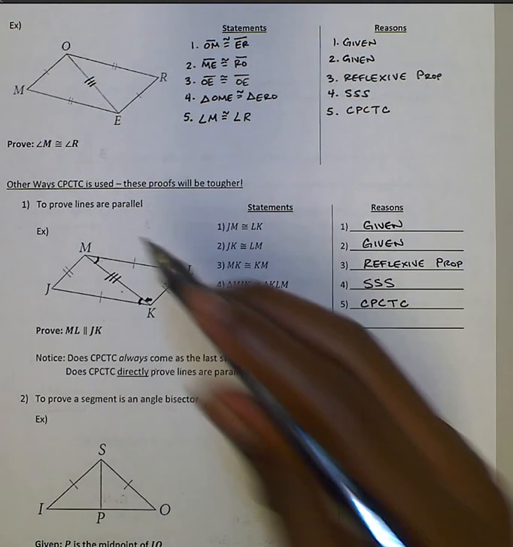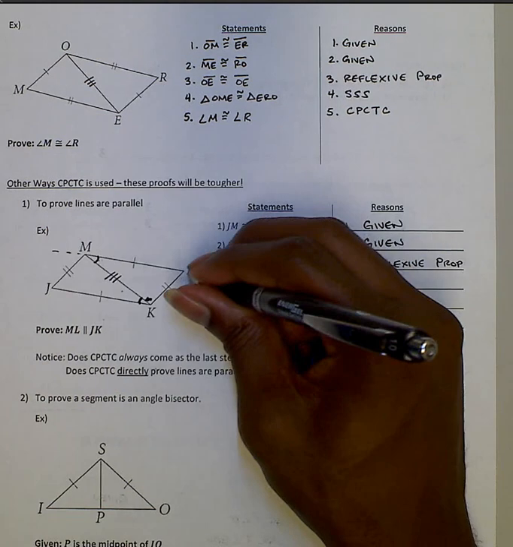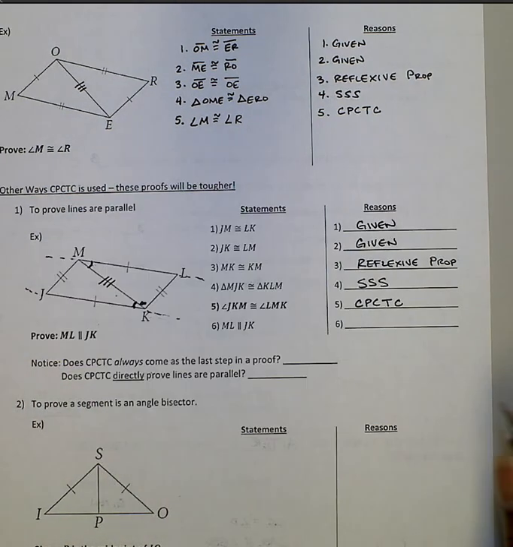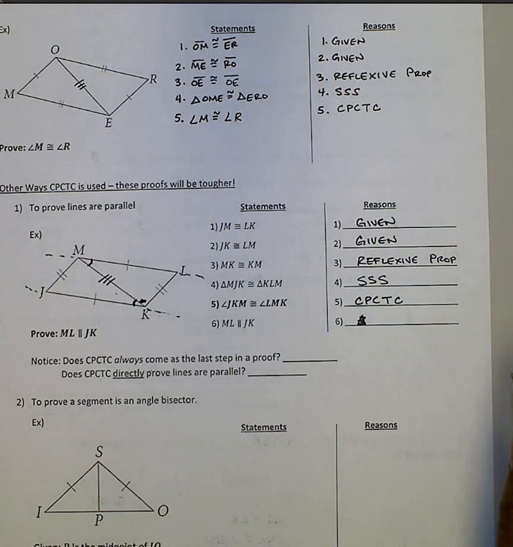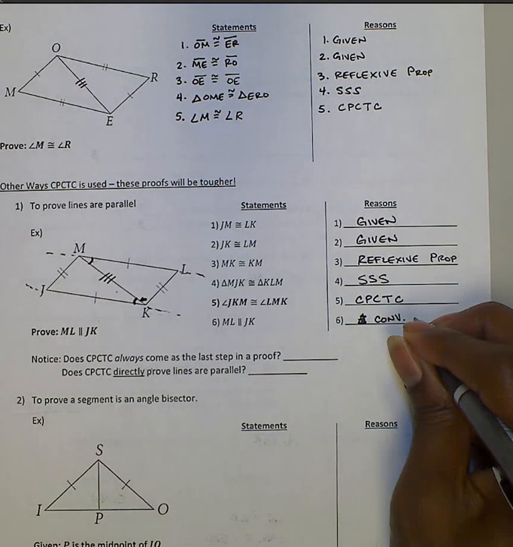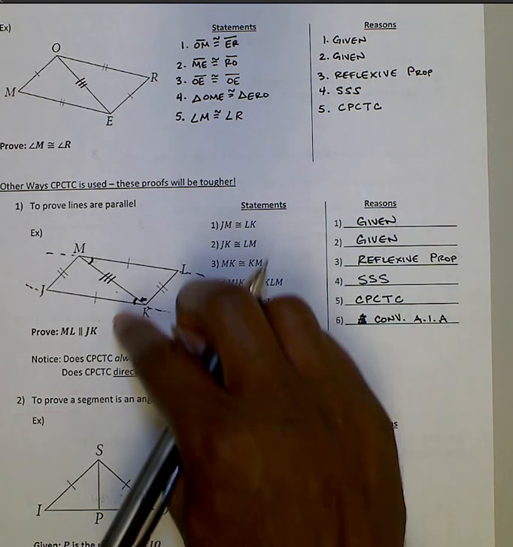Okay, a little bit of a refresher from last chapter, but these two angles are alternate interior angles. Okay, and since we're proving that two lines are parallel, then we can say these two have to be parallel because of the converse of alternate interior angles theorem, which says if our alternate interior angles are congruent, then our lines must be parallel.